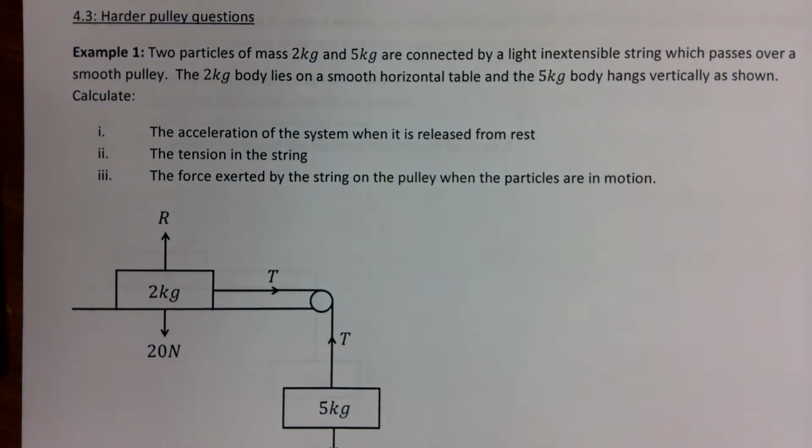This is GCSE Further Maths Mechanics. We are looking at connected particles in chapter 4, and these are some of the harder pulley questions. I would suggest that these are beyond the scope of the course, however they're still good practice to see how they work.